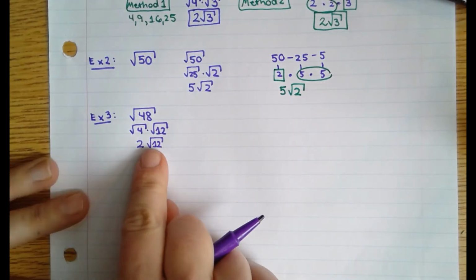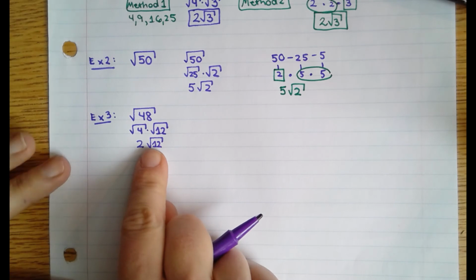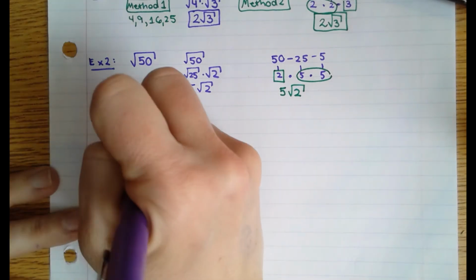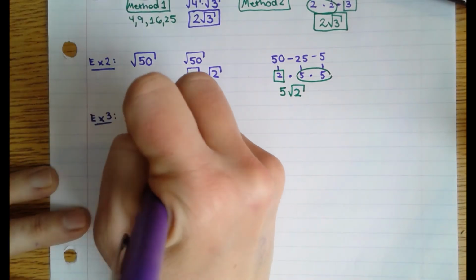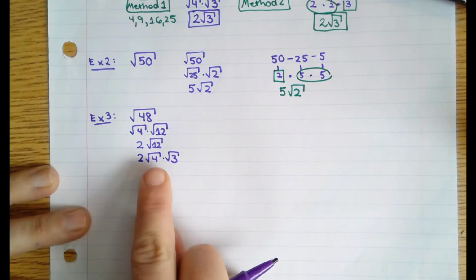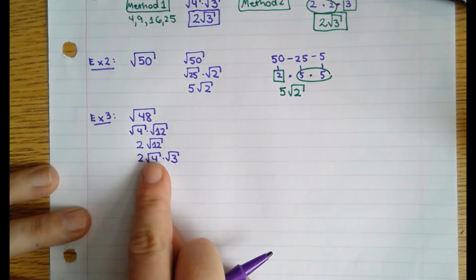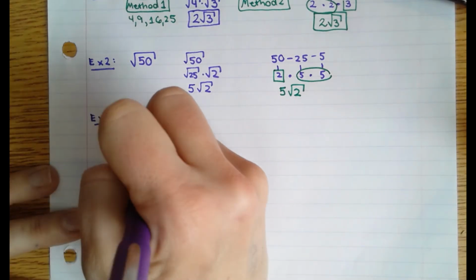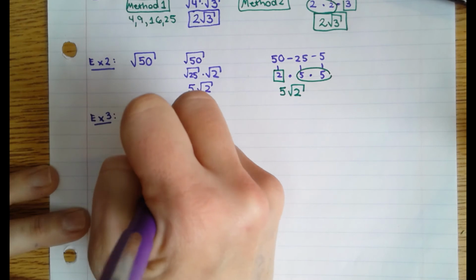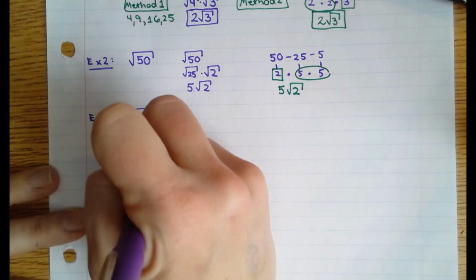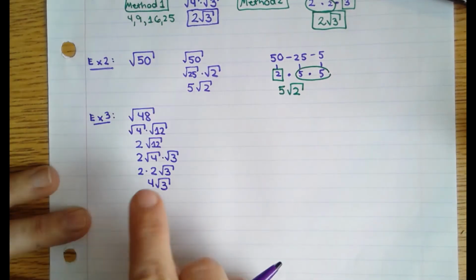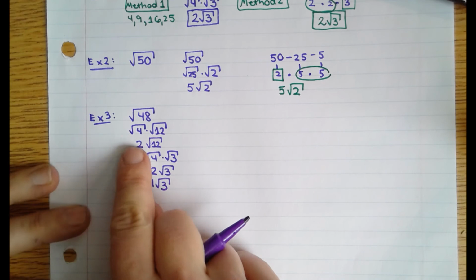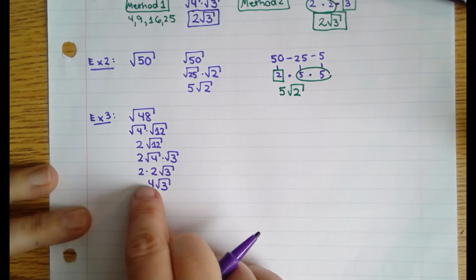Okay, but then I'm staring at the 12 again. I'm like, wait a minute. 4 goes into the 12 again. So we have 2 and 4 times 3. And then we take the square root of 4. And we get out 4 root 3. So this method works even if you do not take out the biggest perfect square.